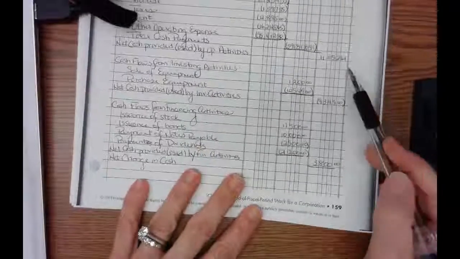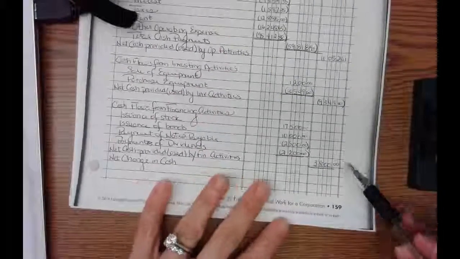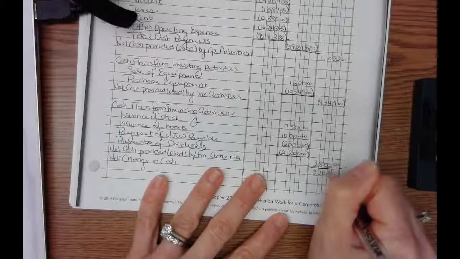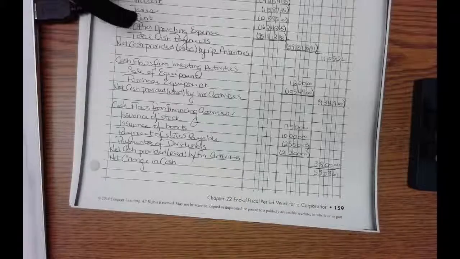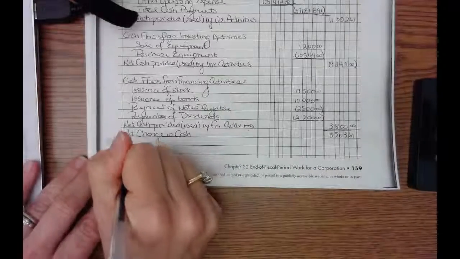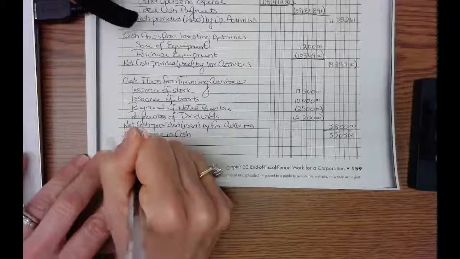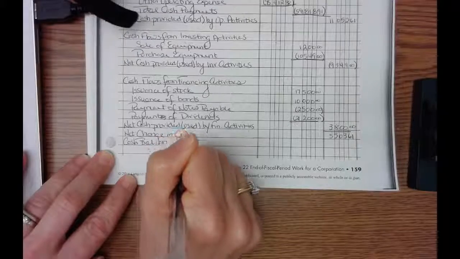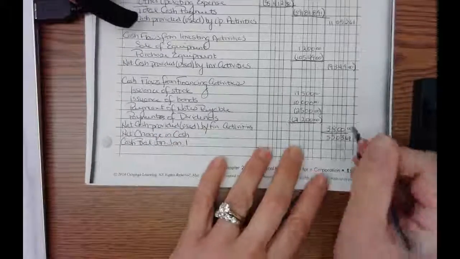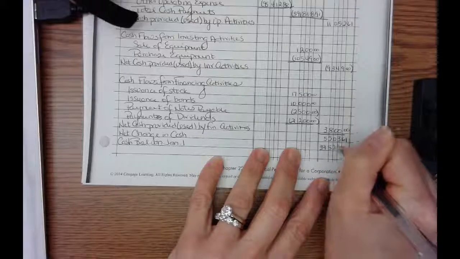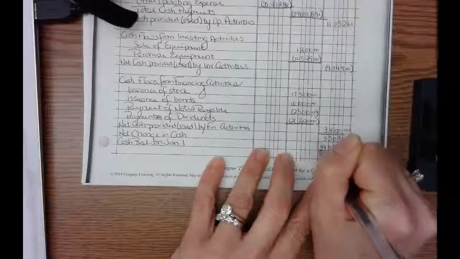And when I go through that, take 11,000 minus 9 plus 38, I get a positive 5,503.61. Now we're going to add to that the cash balance on January 1st, and this is given in the problem, of $39,522.51.